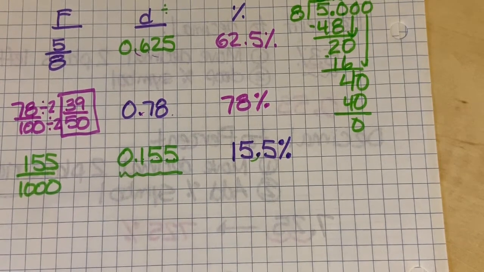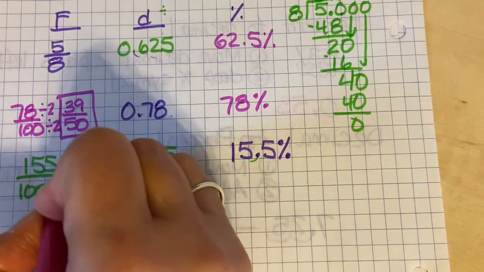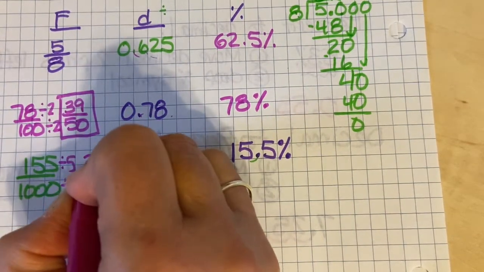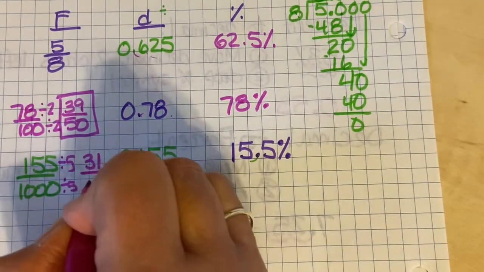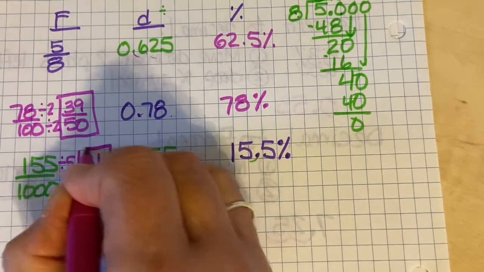Well, I know for sure 5 goes into it, so let's try 5. 5 goes into 155 31 times. Over, 5 goes in here 200. I'm pretty sure that's in lowest terms.